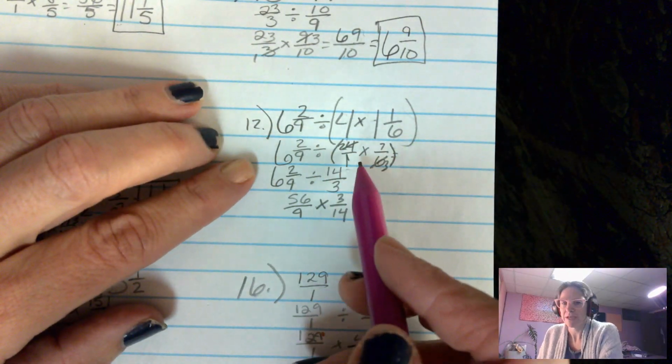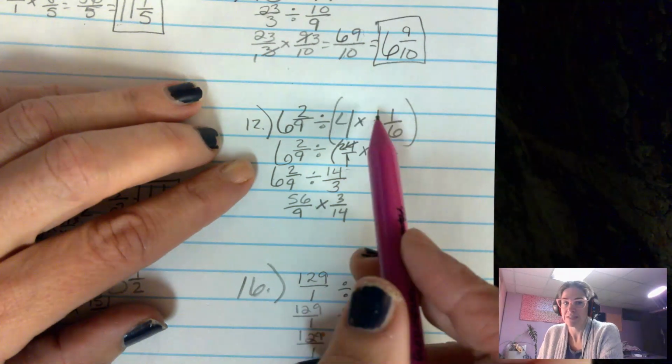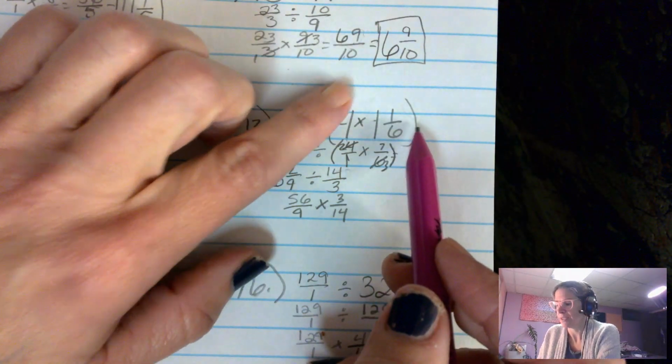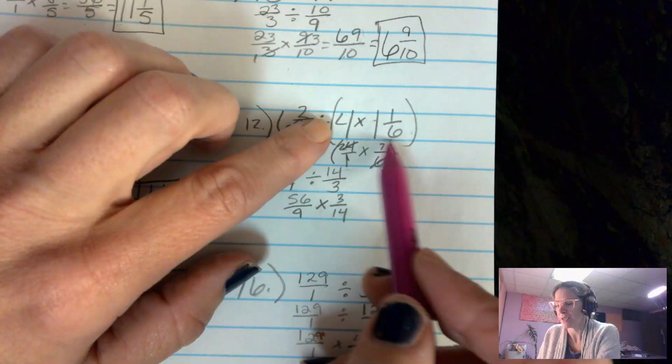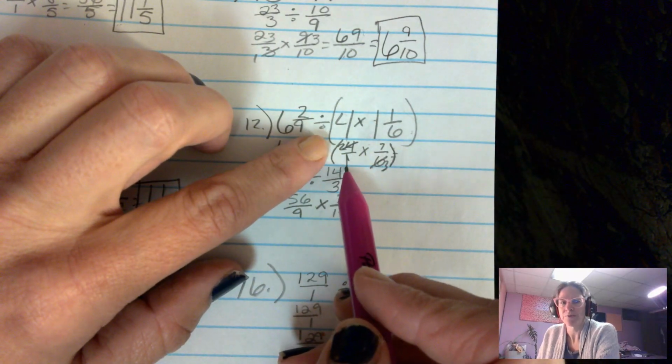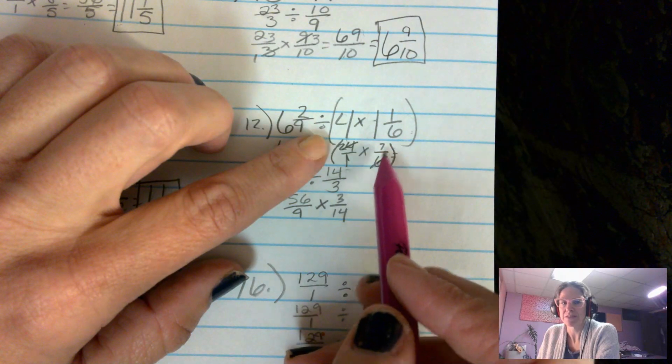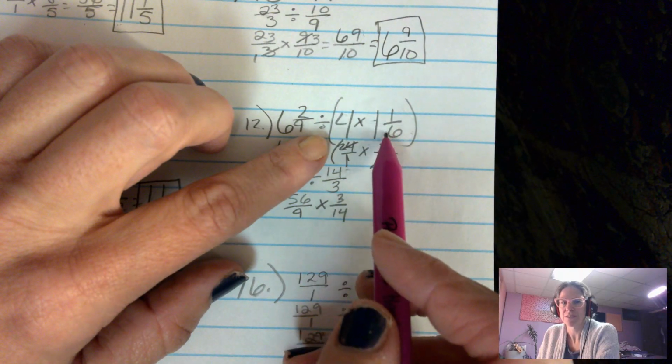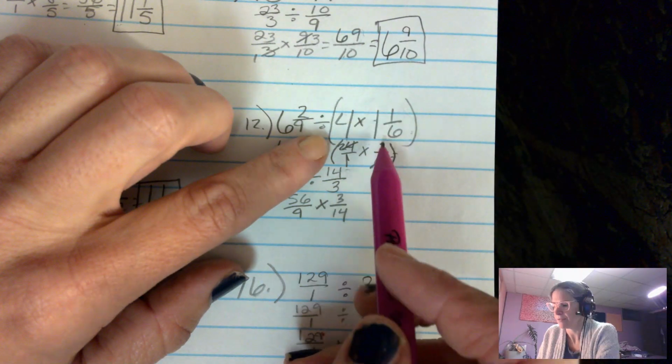So PEMDAS, remember, says parentheses first. So we're going to solve the parentheses. We have to do this multiplication first. So I rewrote 4 as 4 ones times 7/6. 6 times 1 is 6 plus 1 is 7, so that's where I got my 7/6.